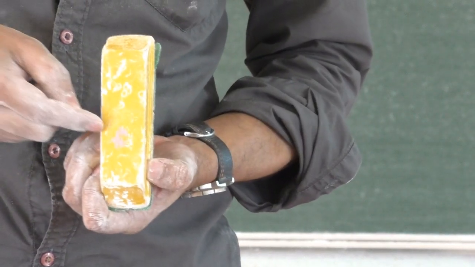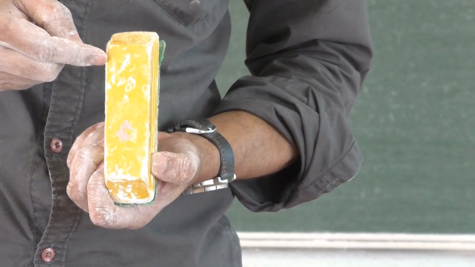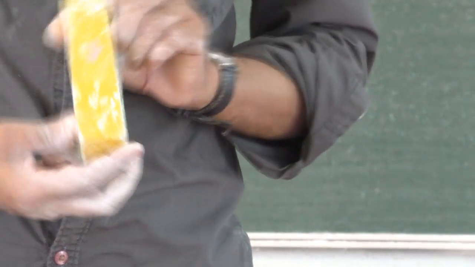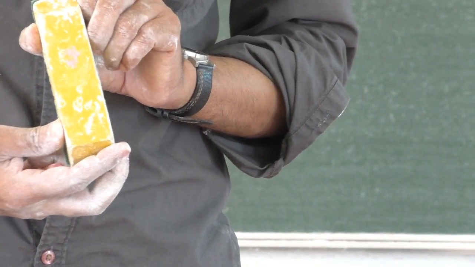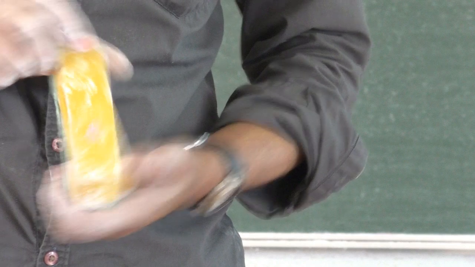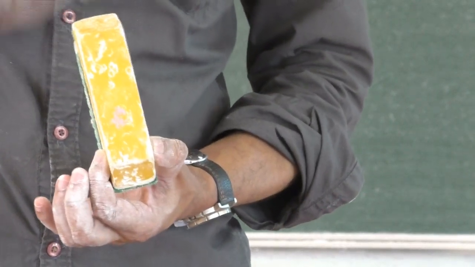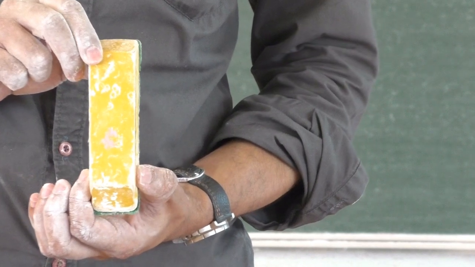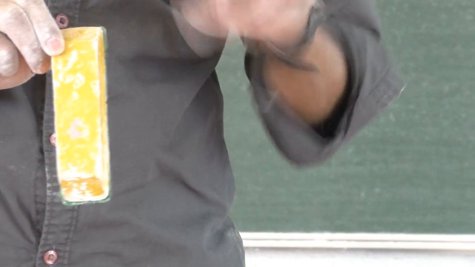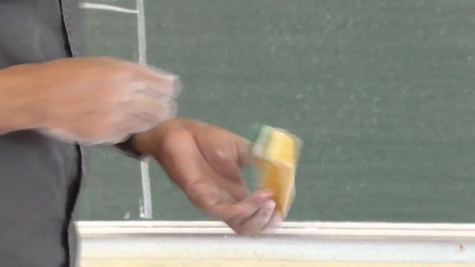When I view it from another side, the bubble appears to be at some other depth. Real depth is different, apparent depth is different, but one thing is common, that is the glass slab, that is the refractive index. So in both cases, when you apply n equal to real depth by apparent depth, RD and AD will change, but n remains the same. Correct? So that is how we have to proceed.